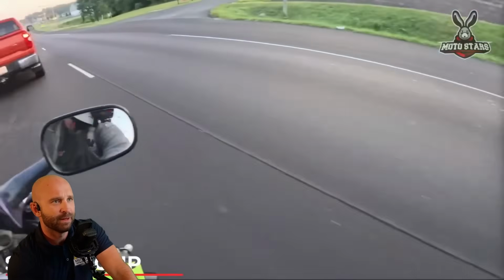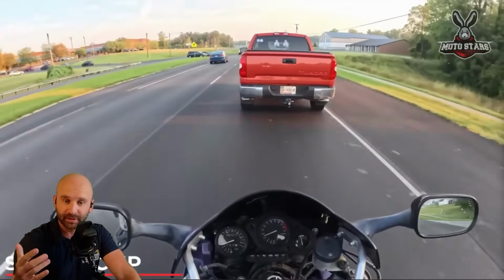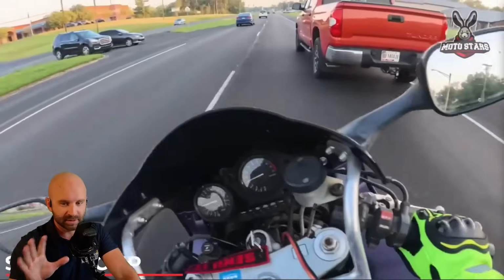All right, here we go. Open lane pattern, we switched over, so did they. Good job applying the brakes, letting them in. Good job on that. A little scary, but good job.